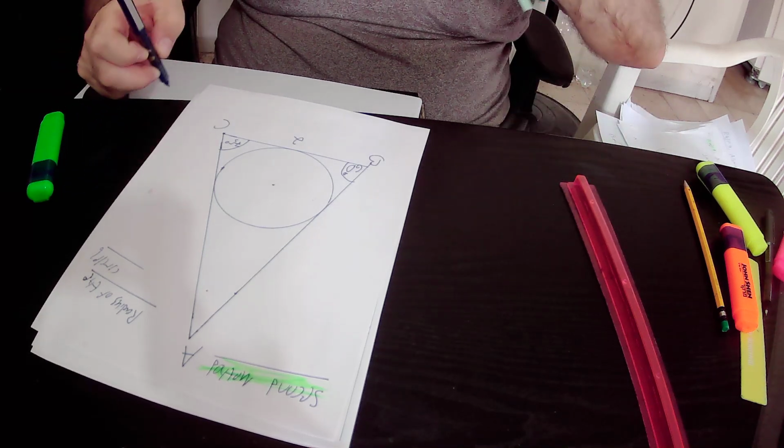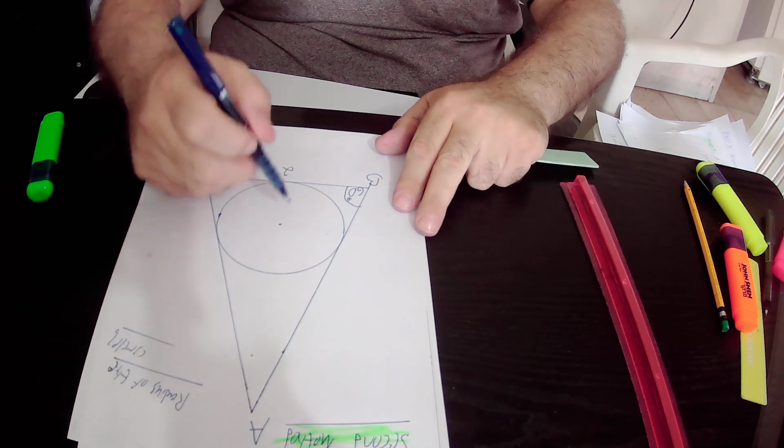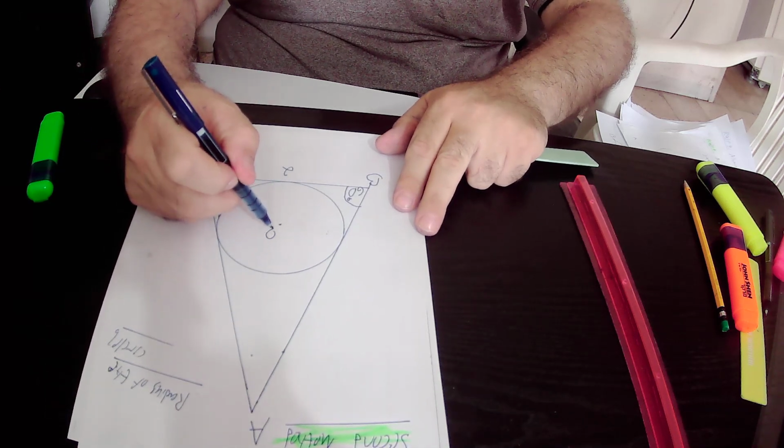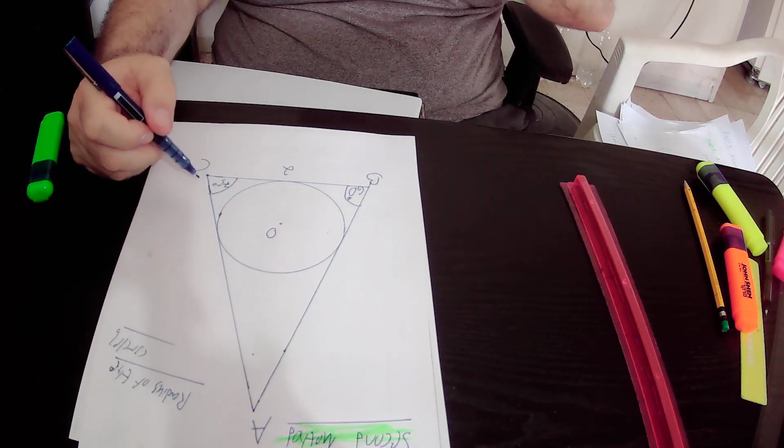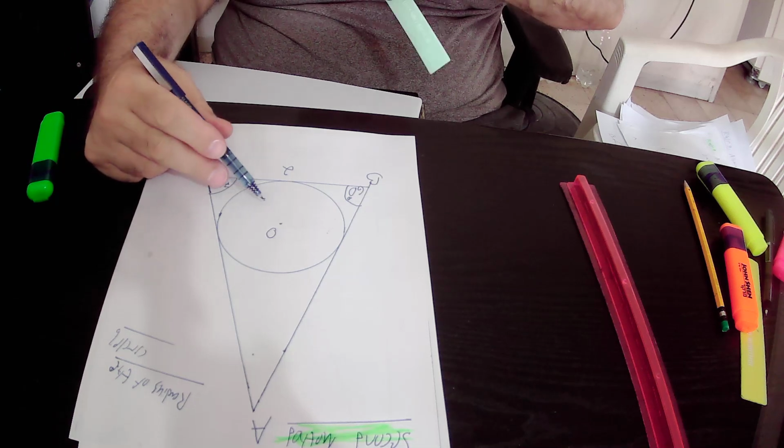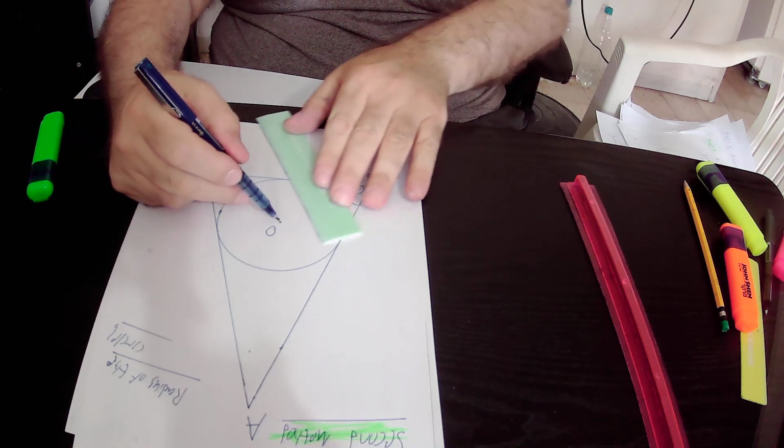In the second method, we define the center of this circle as point O. We join points O and C together by a straight line.